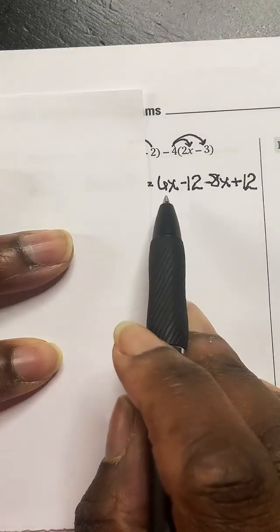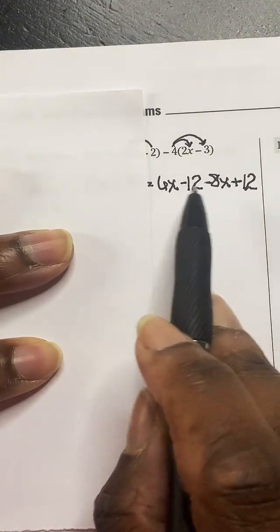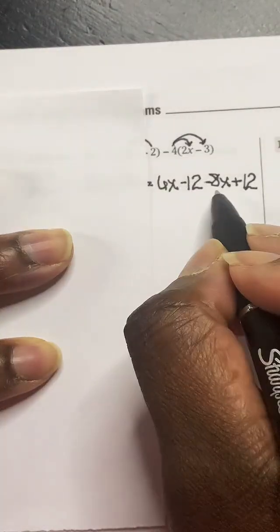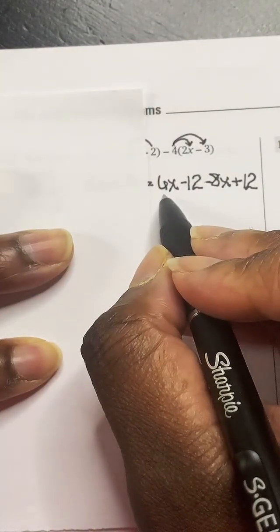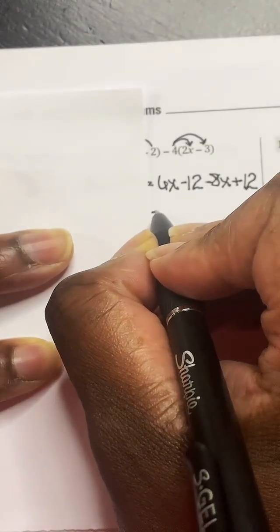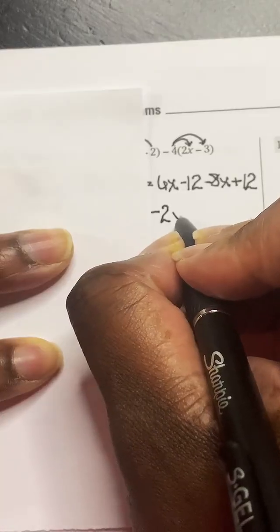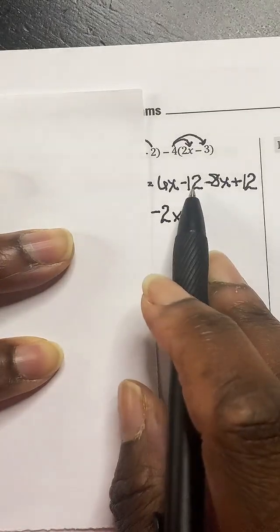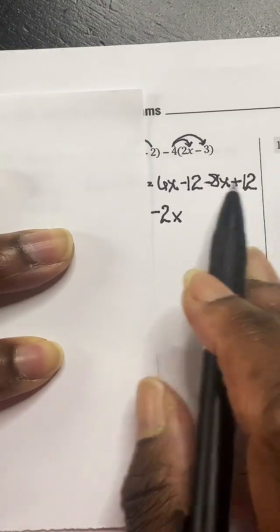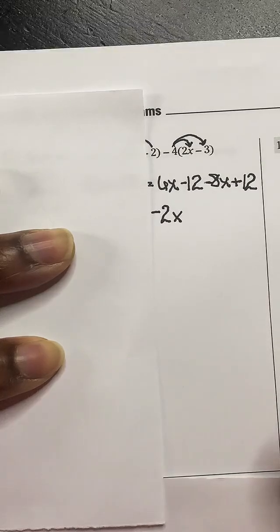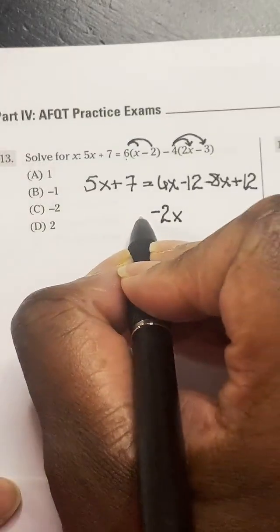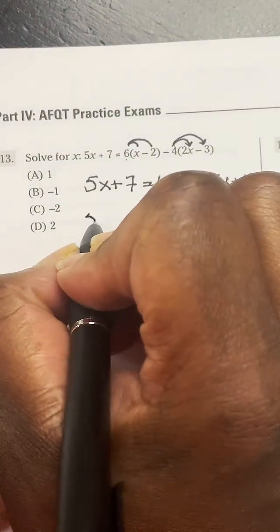So now we have 6x minus 8x. We can combine those two because they are like terms. If you have a -8 and a +6, it's almost like you owe me $8, but you paid me $6. So guess what? You still owe me $2, so that's -2x. Now I have a -12 plus 12. If you owe me $12 and you pay me $12, that means you don't owe me anything. Okay, that's all gone. So now I'm going to bring down what's happening over here.